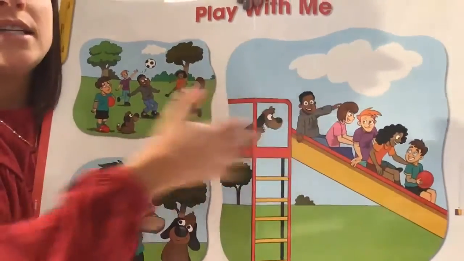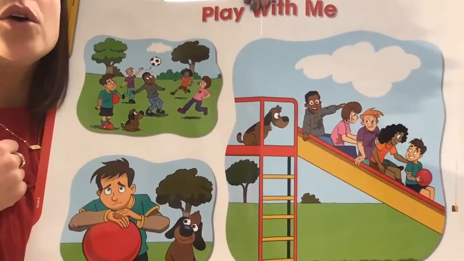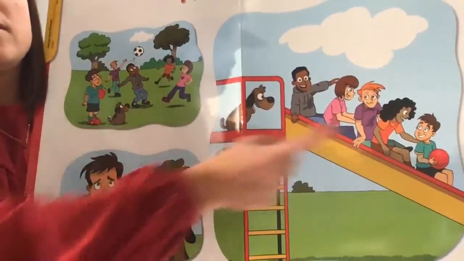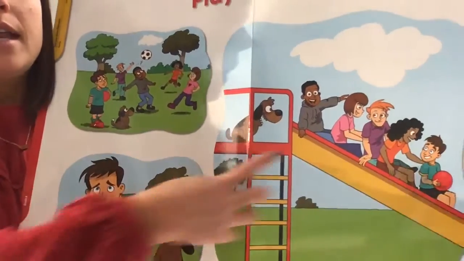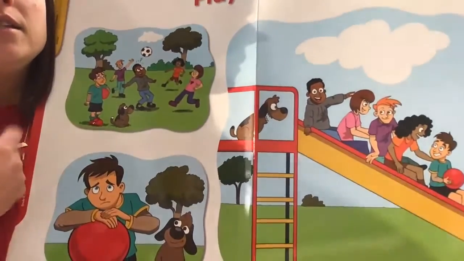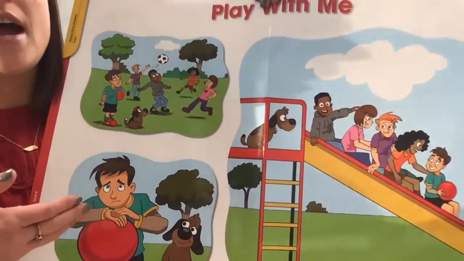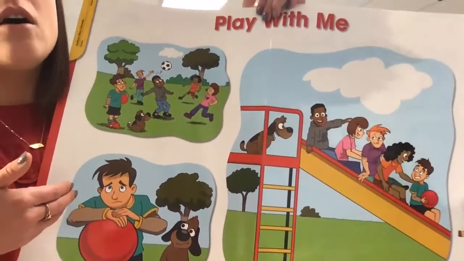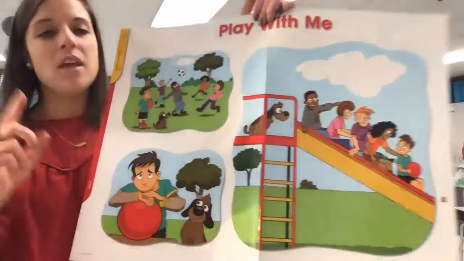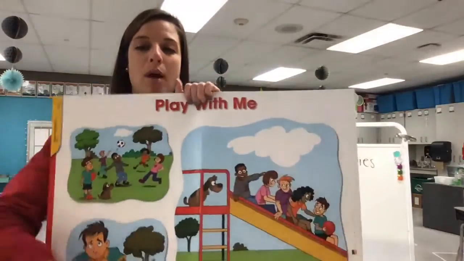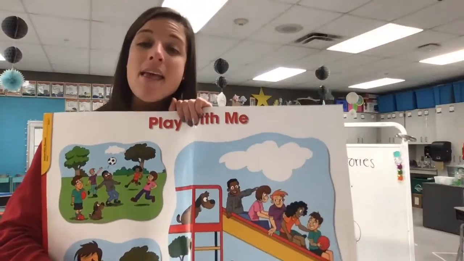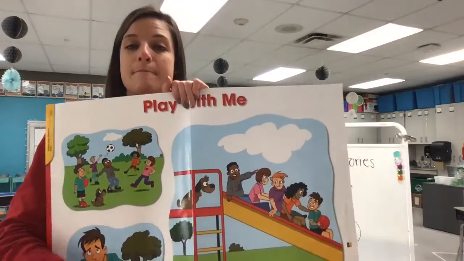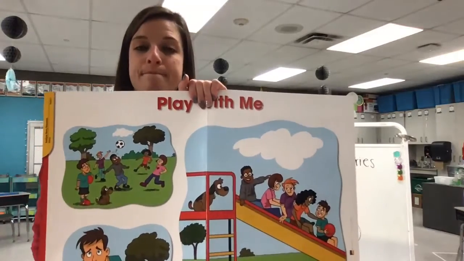And what do they decide to do? Go down the slide together, right? Now look at his facial expression. This same little boy now looks pretty happy. Does it look like he sat there and pouted and cried and stomped his feet? No. It looks like, oh, he had a problem, and he wasn't going to sit there and just let that problem eat at him and make him mad. He came up with a solution, and his solution looks like he asked some friends to play.